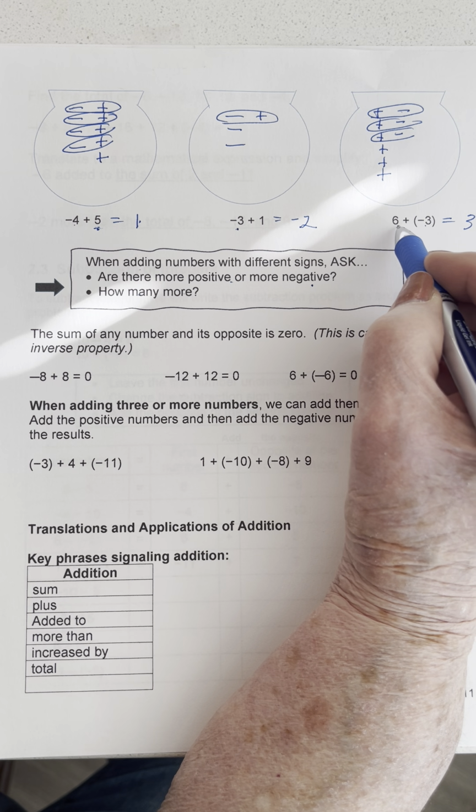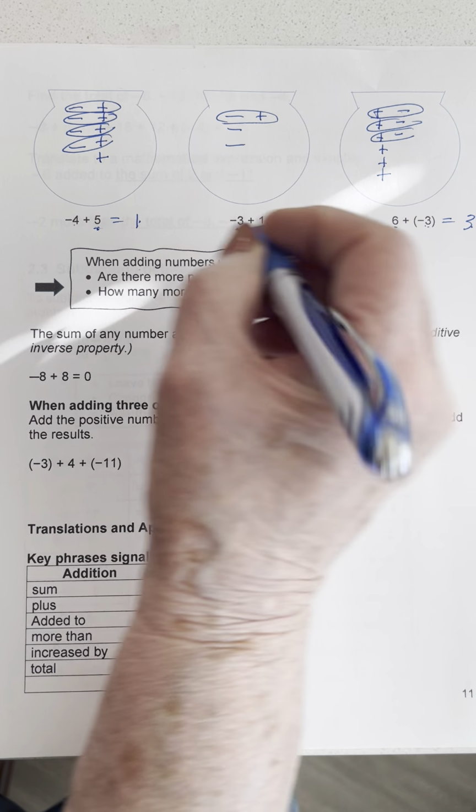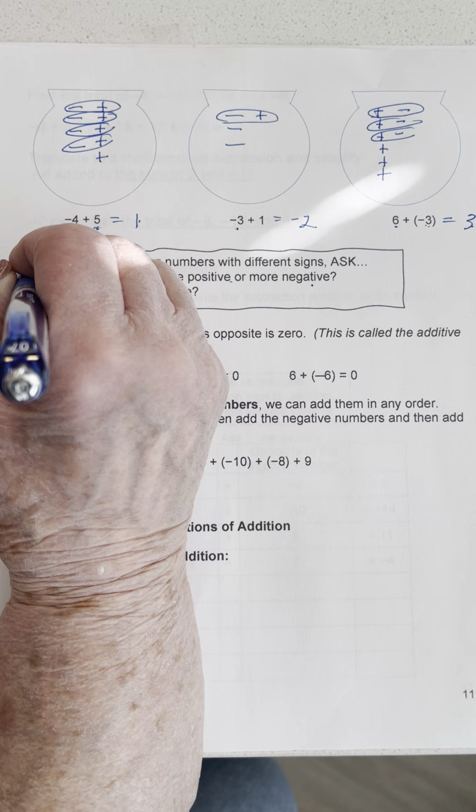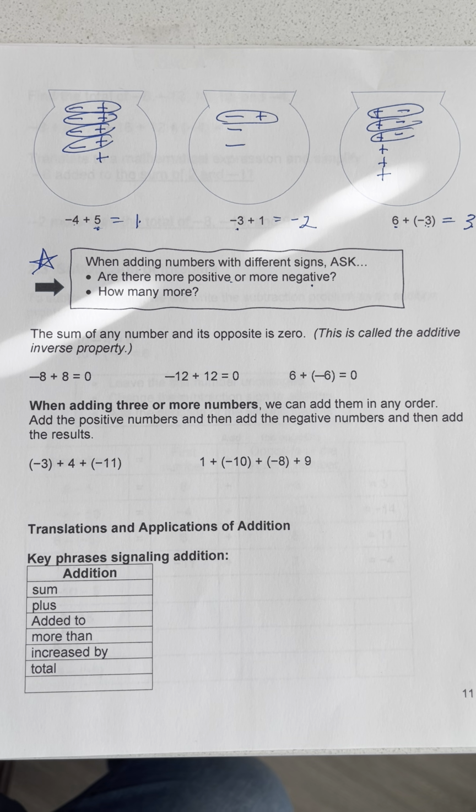Here we look at these, there's more positives. How many more positives? 3. So this is really the way I like to add positive and negative and not worry about absolute values. I mean, it's just simply which are there more of and how many more are there.